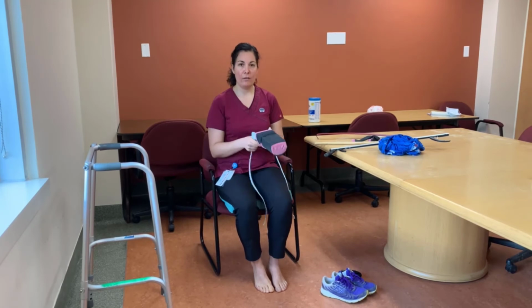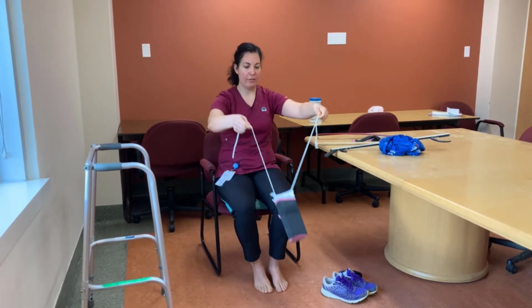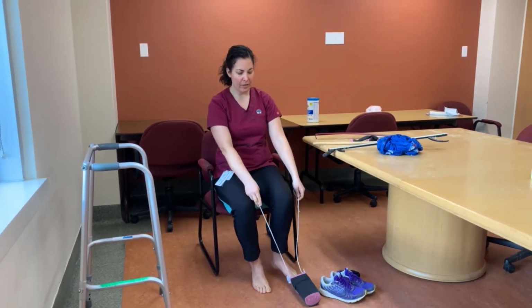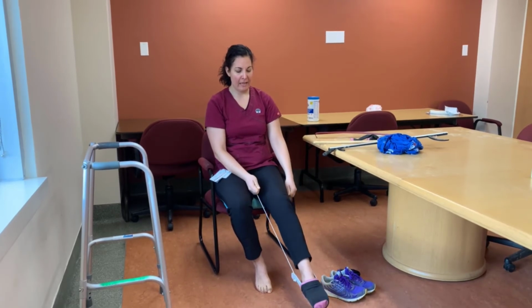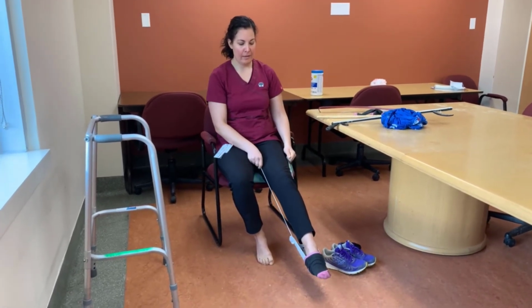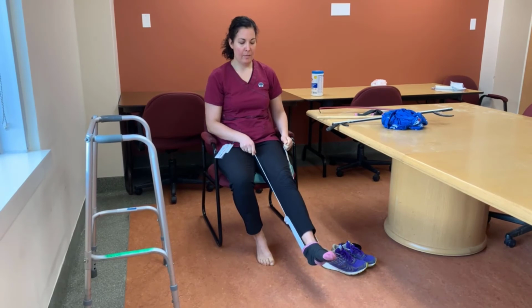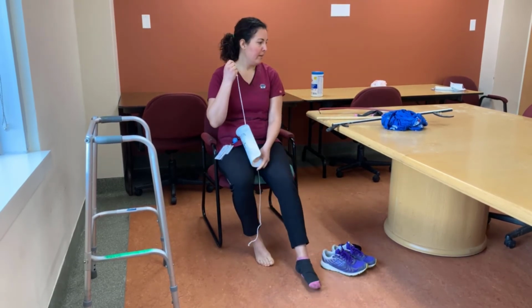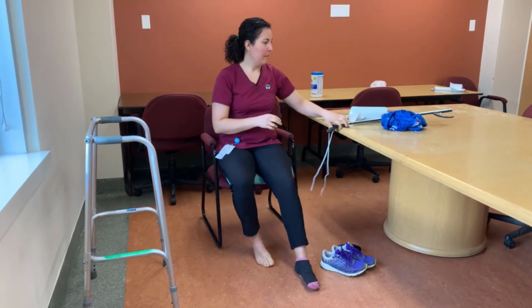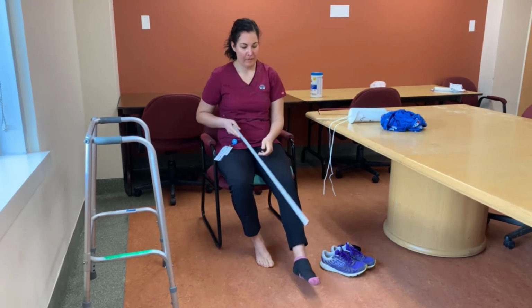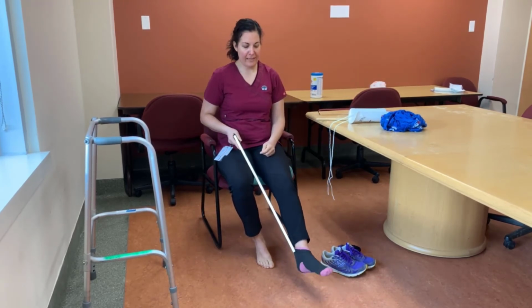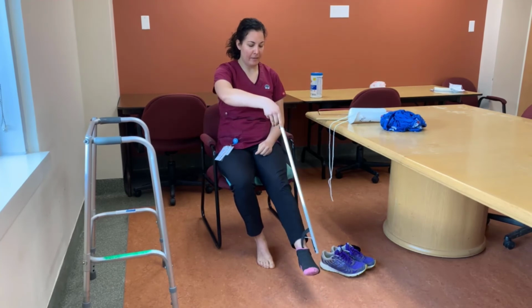From here, the long ropes are going to do the bending and reaching for me. Throw it out in front of me, and then I can just slowly pull it on over my foot. From here, I can use the reacher just to fix it and pull it up a little bit higher.